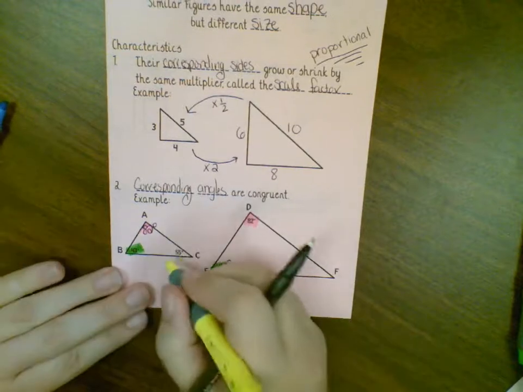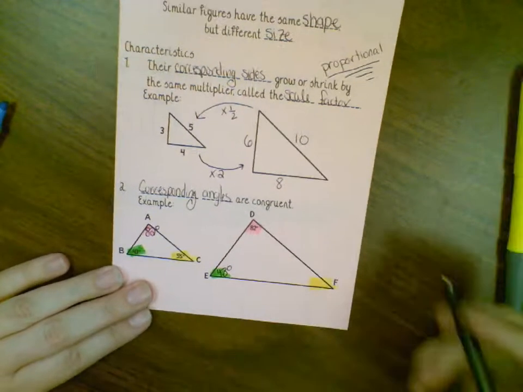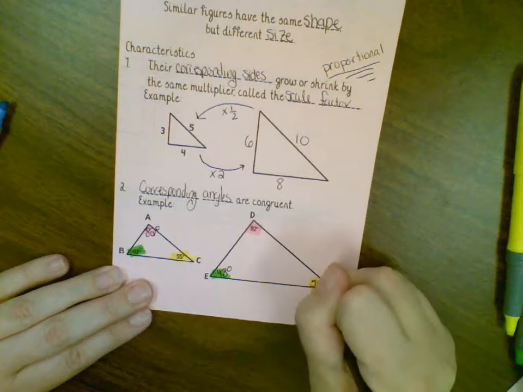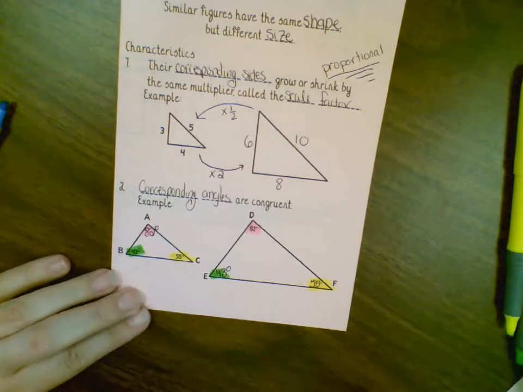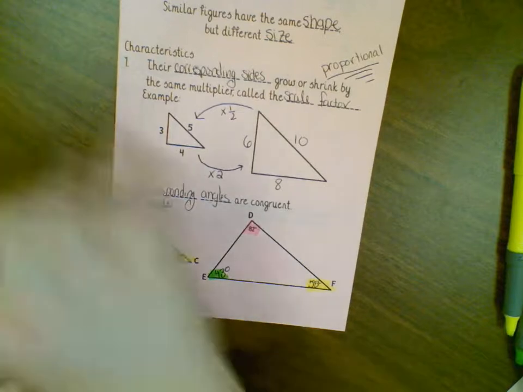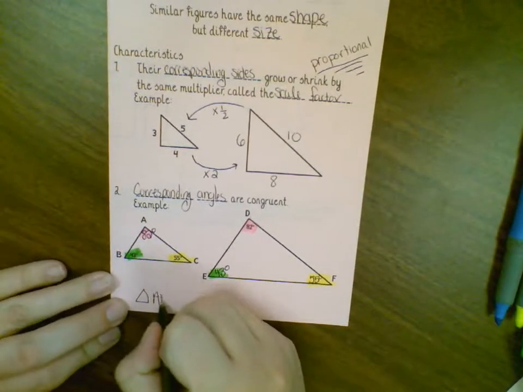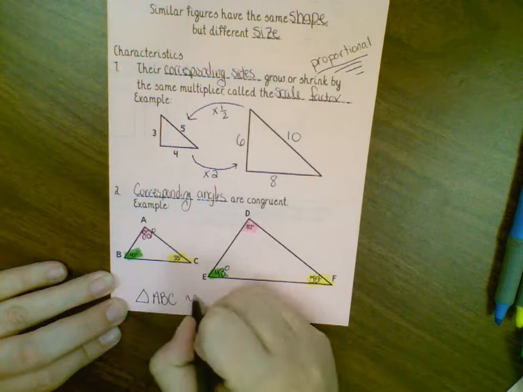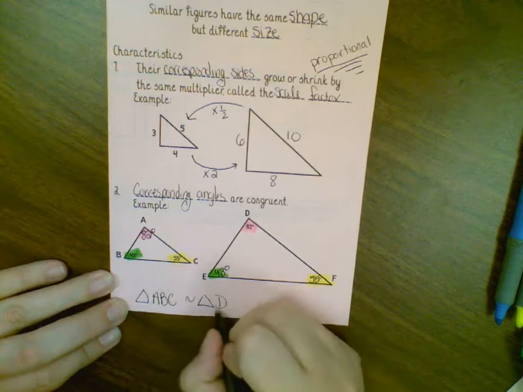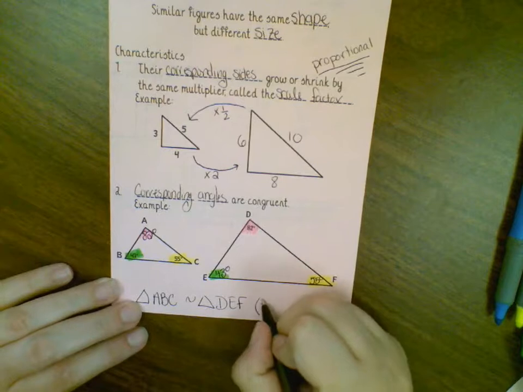And our last angle, angle C, corresponds to angle F, so angle F would be 55 degrees. To write our similarity statement, we could write that triangle ABC is similar to triangle DEF. Similarity statement.